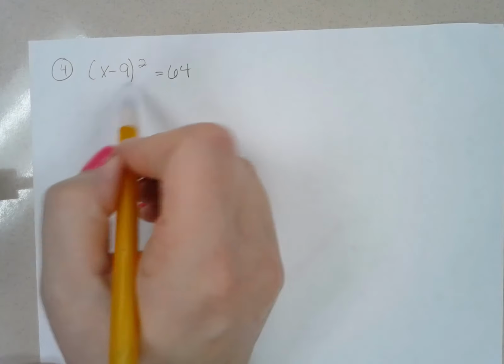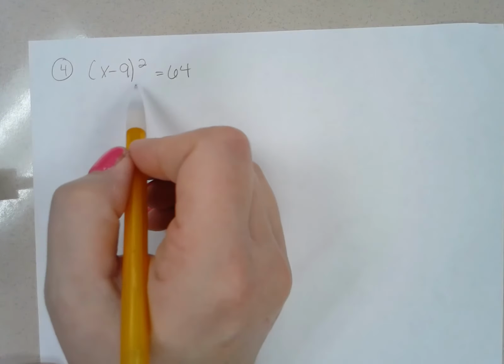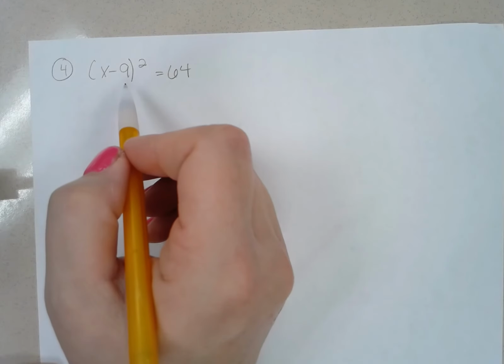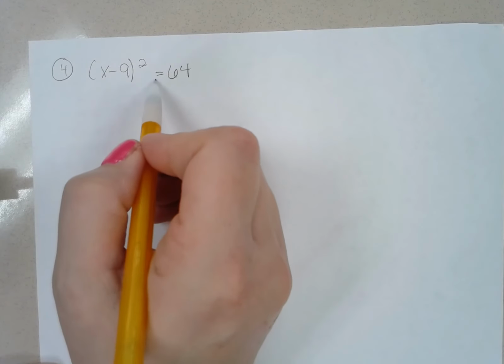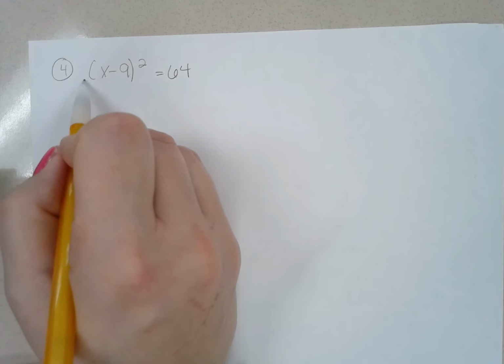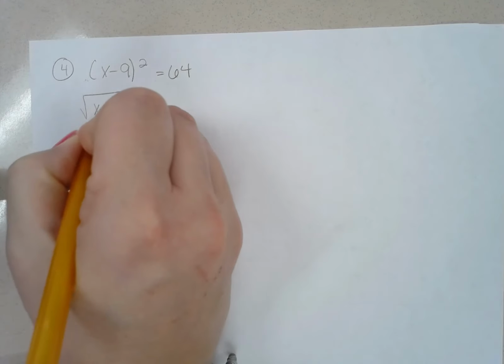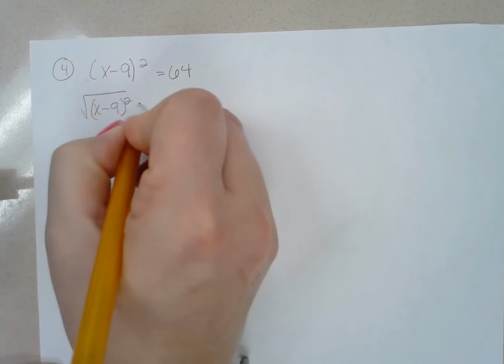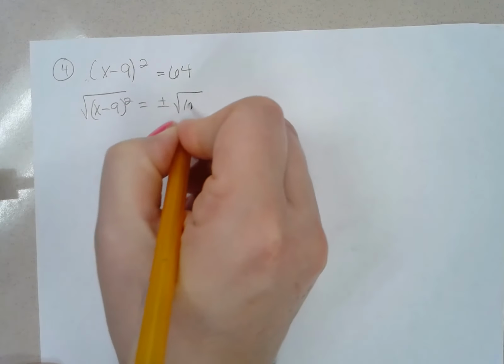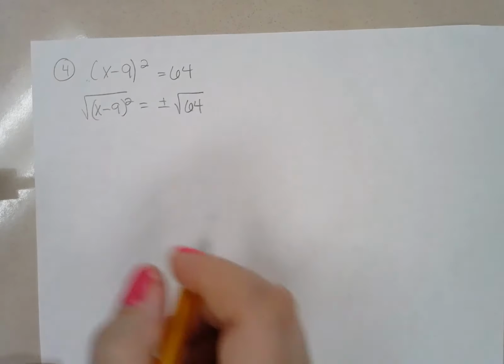So this is what's being squared, so this is what we want to isolate. It's actually already isolated in this problem. There's nothing being added to the outside. There's nothing being multiplied to the front. So we're just going to do the square root principle. So we're going to say x minus 9 equals plus or minus the square root of 64.